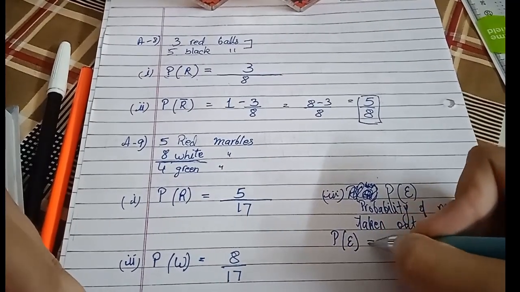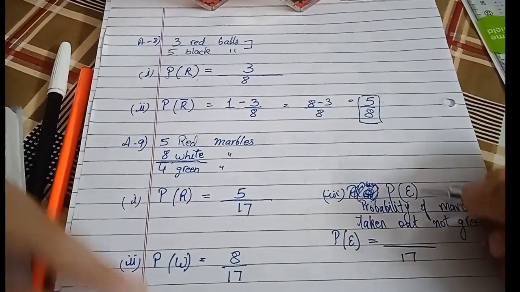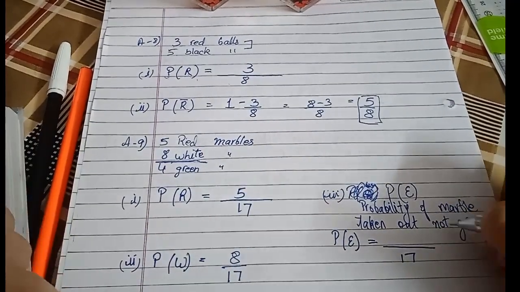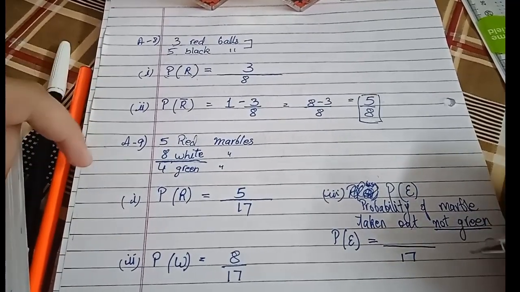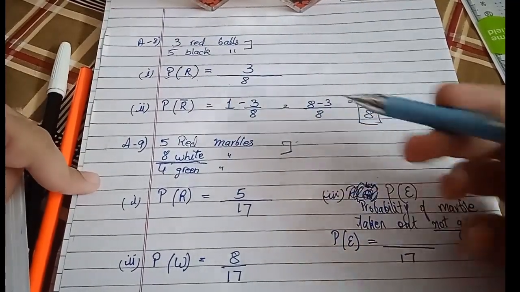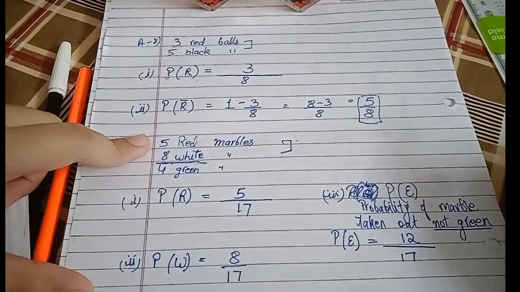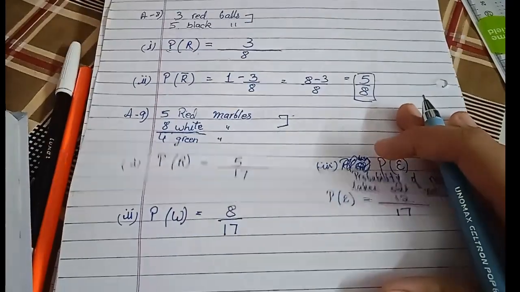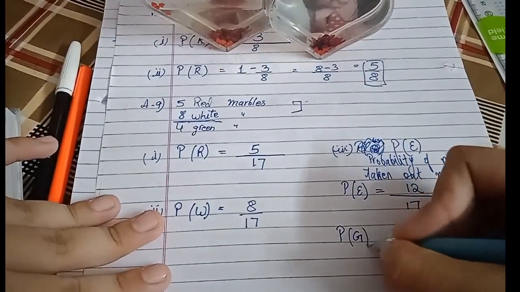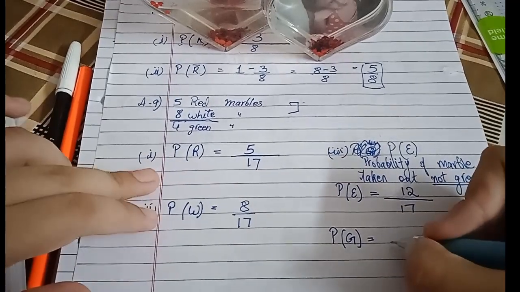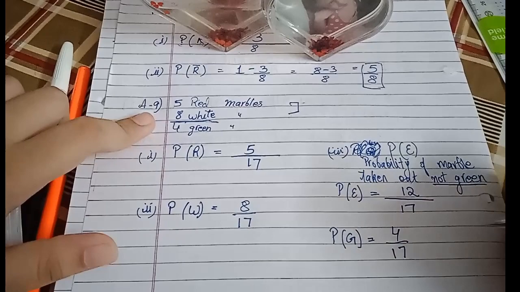Probability of E is equal to the favorable outcomes over the total number of outcomes. What are the favorable outcomes? I don't want green, means other colors other than green. So I will sum red and white together, 8, 9, 10, 11, 12. Okay, this is your answer. Now doing it the other way around, first I will find the probability of green, that is the number of green marbles, 4, over the total number of outcomes.